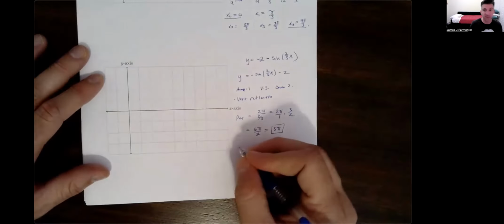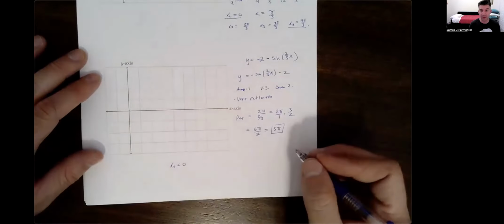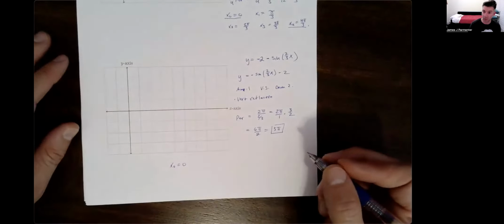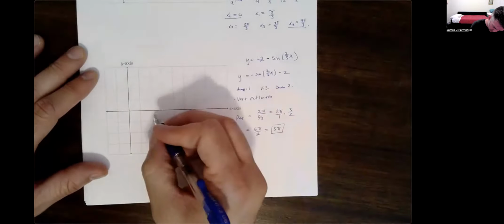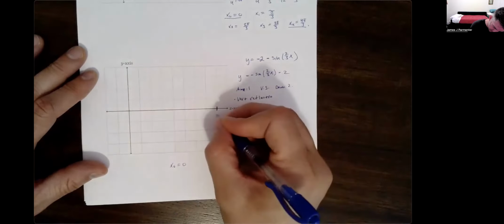So then if I want to find my important x values, before I even write down that x0 equals 0, I should really find my period broken up into 4 equal quarters, right? I'm going to make this one longer, so I'm going to say that's my full period length of 3 pi.